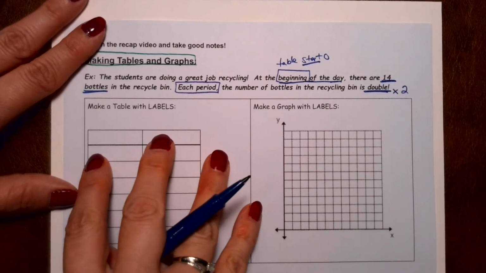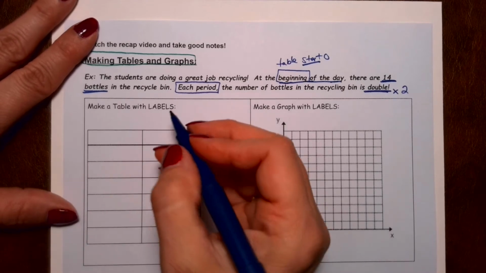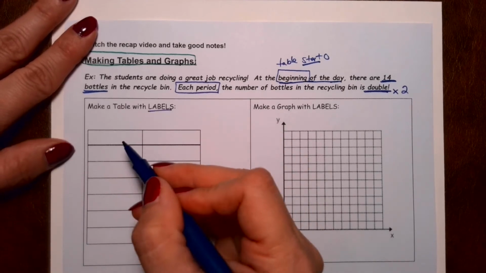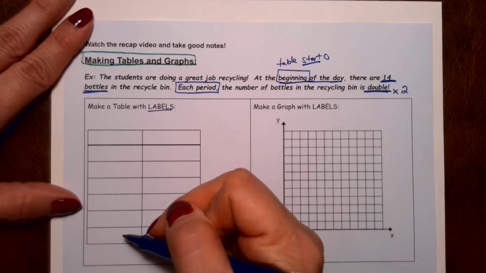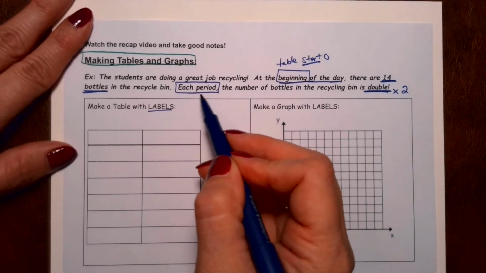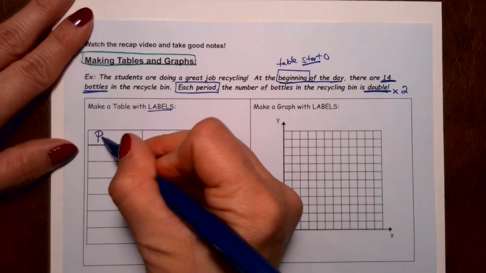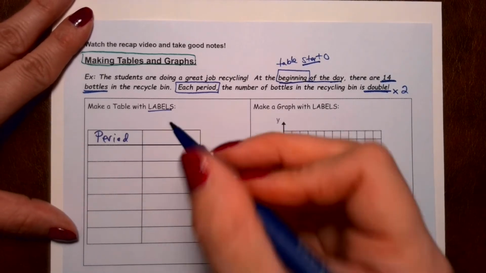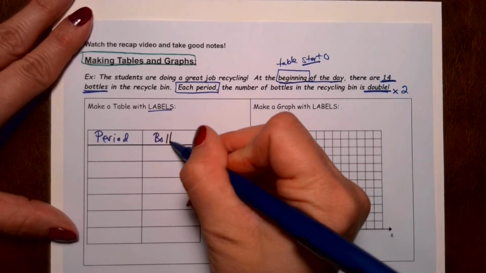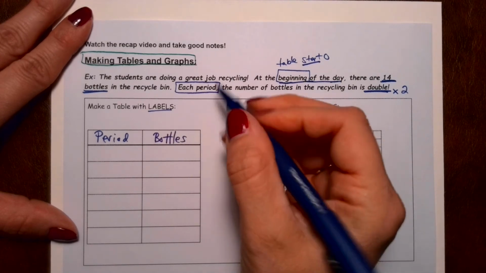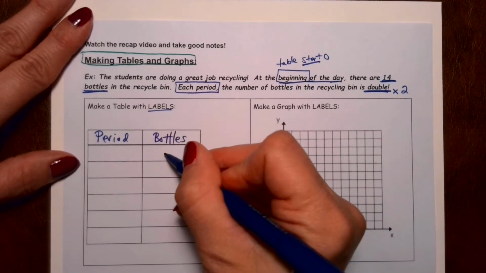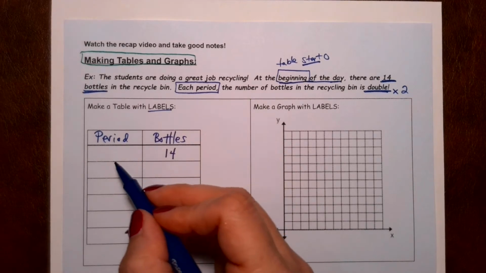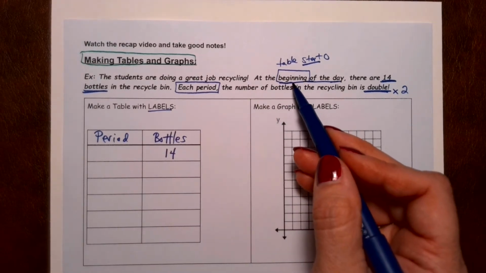We have to figure out what to put in our table, and we have to make sure that we label this. So this is usually some sort of timing, and it says each period. So we're going to put period here, and then over here, what are we counting? We're counting the bottles. So we started with 14 bottles, but that wasn't during period 1. That was the beginning of the day.